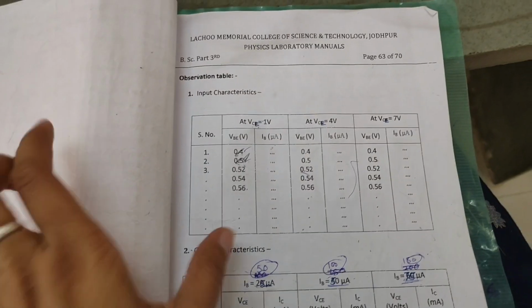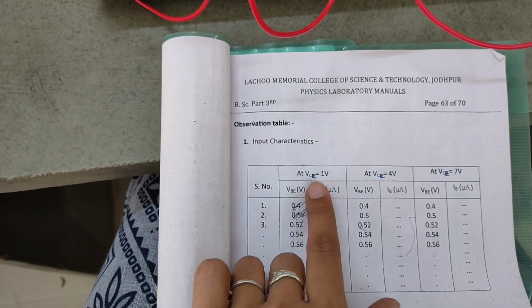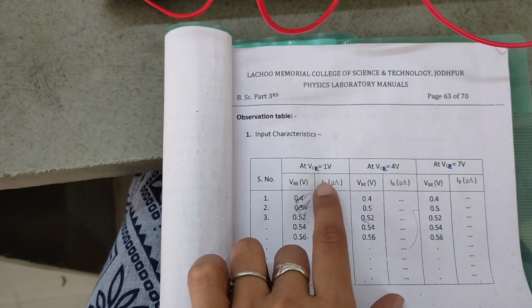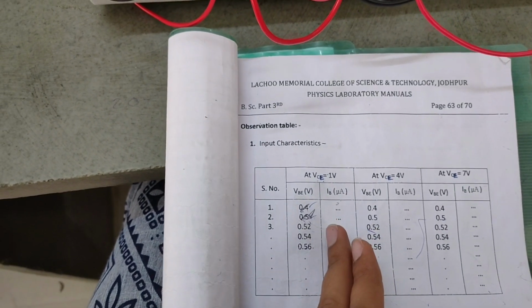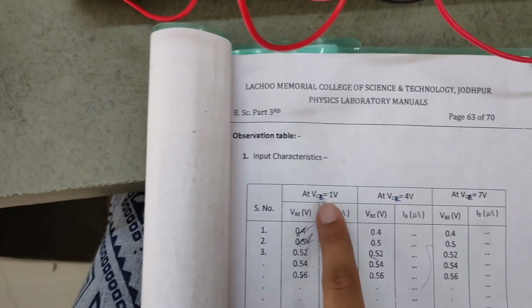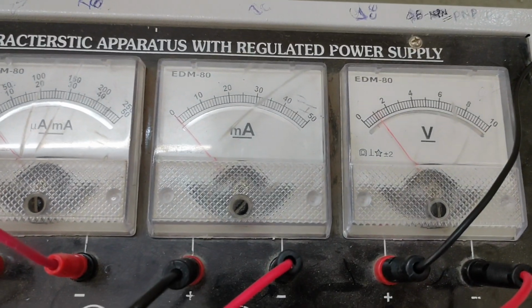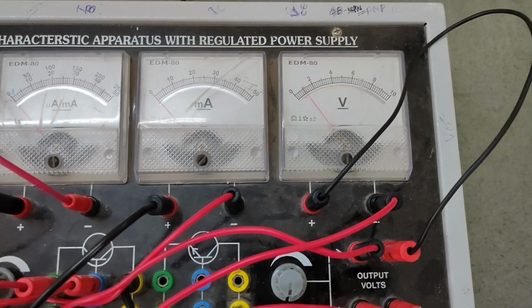Now we are going to determine the input characteristics. In input characteristics, the output voltage is always constant. We change the input voltage and measure the input current. The output voltage is kept constant at 1 volt. So let us set the output voltage at 1 volt. We have kept the output voltage at 1 volt.